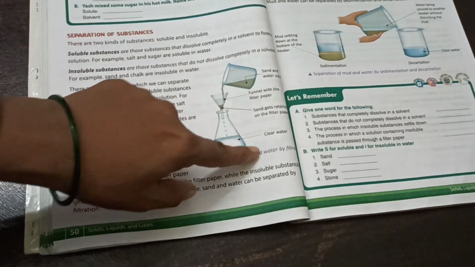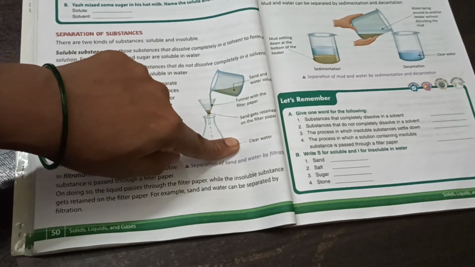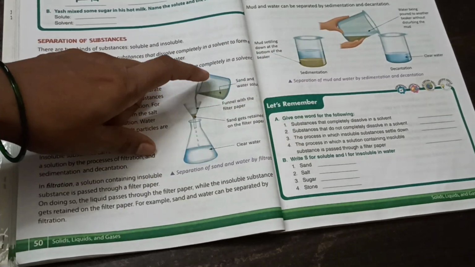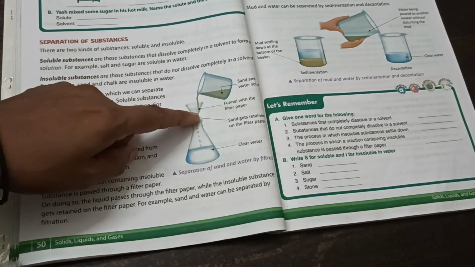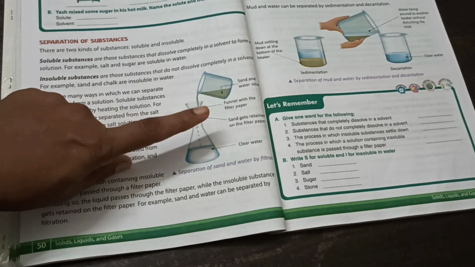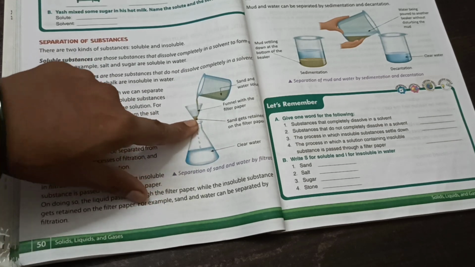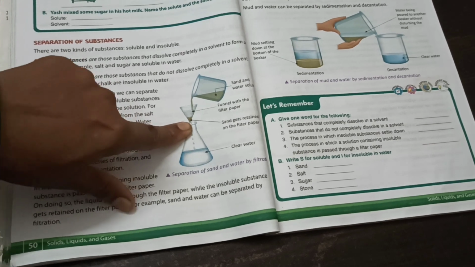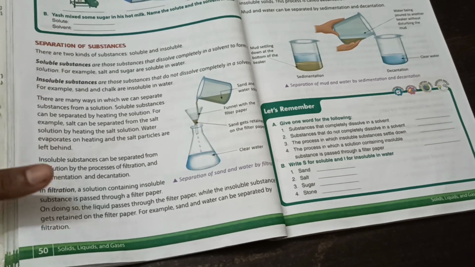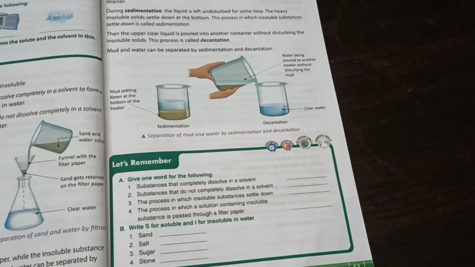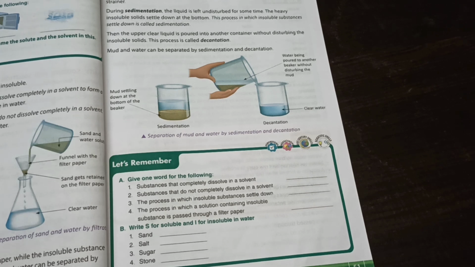See here, this diagram is also very important: separation of sand and water by filtration. You can see a sand and water solution, and a funnel with the filter paper. The arrow shows sand gets retained on the filter paper, and this is clear water. On the next page, number 51, an example of filtration used in homes is the separation of tea leaves from tea using a strainer.